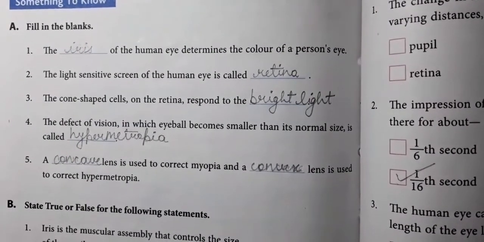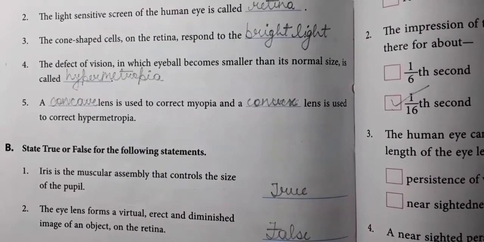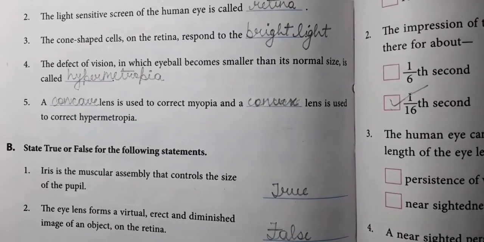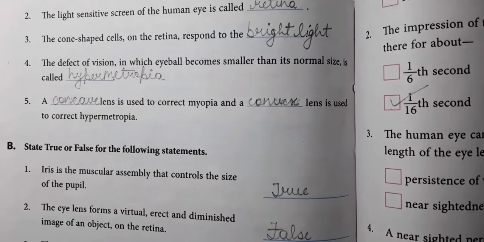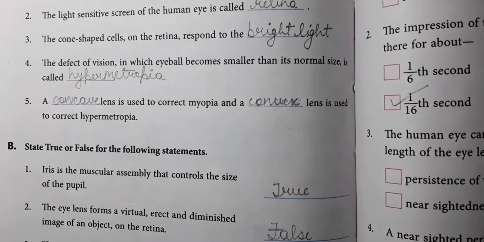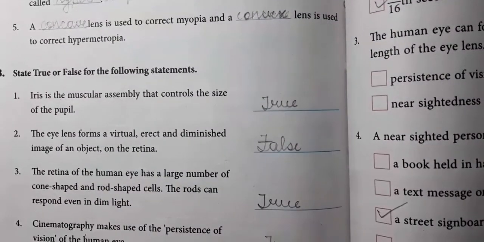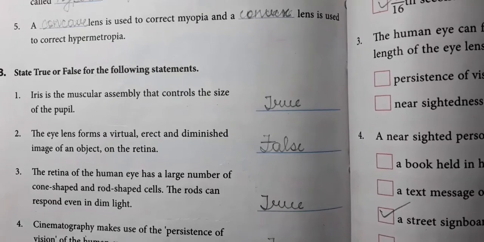State true or false for the following statements. Iris is the muscular assembly that controls the size of the pupil. True. The eye lens forms a virtual erect and diminished image of an object on the retina. False. The retina of the human eye has a large number of cone-shaped and rod-shaped cells. The rods can respond even in dim light. True.